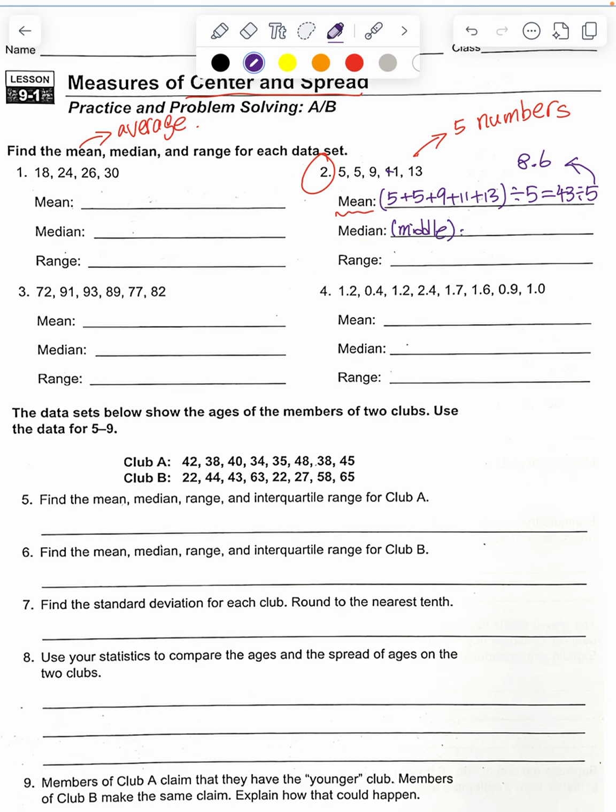So I'm going to cross out 2 numbers from the right and 2 numbers from the left. The number left in the middle is 9. So the median is 9. Easy, very easy. Okay, range. What does range mean? Range means the biggest number subtract the smallest number. The biggest number is 13. The smallest is 5. So 13 minus 5 is 8.